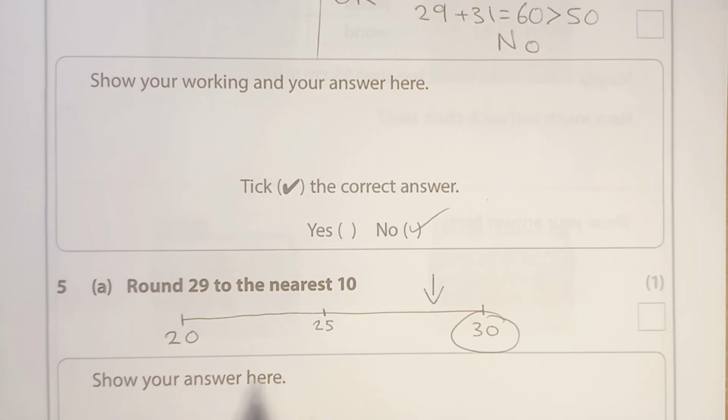If you like to use the rule and say, well, is it less than 5 or is it 5 or above? Fine. But I think this is nice because this helps you to think, well, which are my two possible answers? And then it's easier to check because we can see 29 is only 1 away from 30, but it's a lot further away from 20.